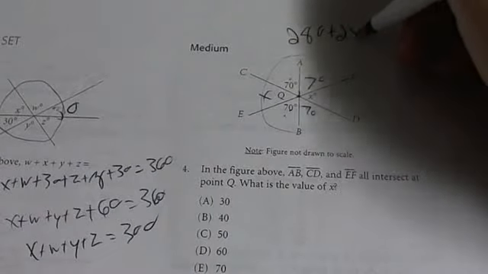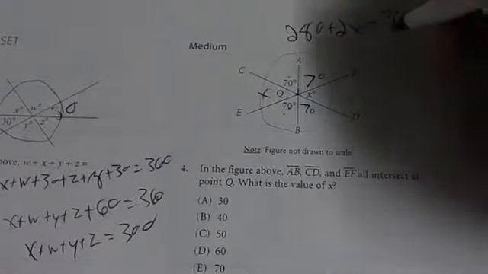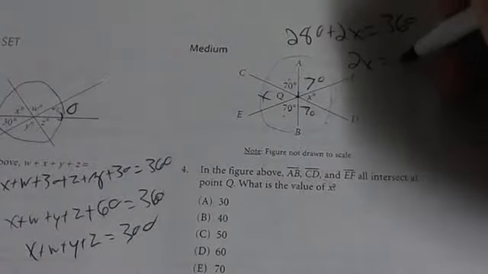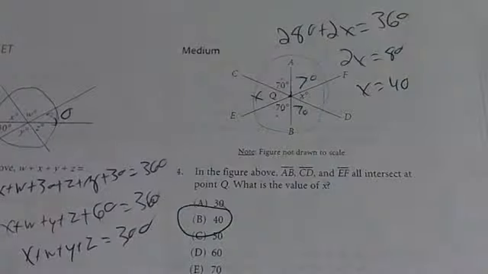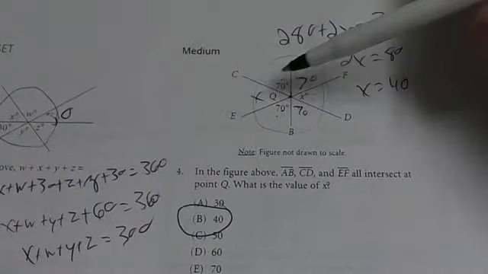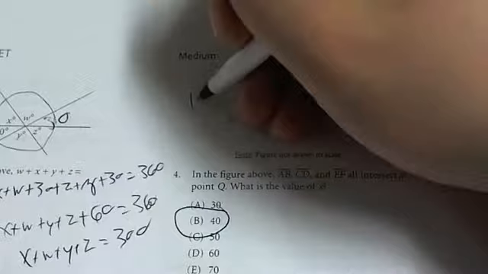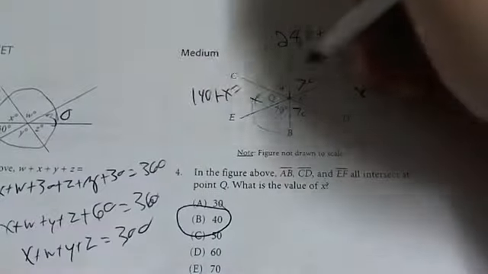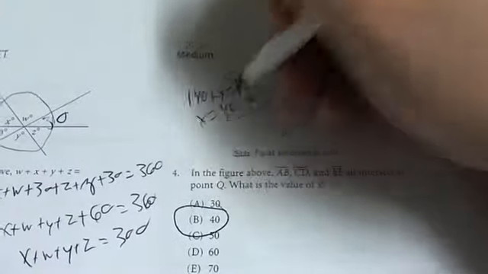280 plus 2X is equal to what? 360. Subtract 280 from both sides. 2X is equal to 80, so X is equal to 40. The answer is B. Or, if you saw another way, you should do opposite angles, here to here. So you have 70 plus X plus 70, and that's 140. 140 plus X has to equal, since this is a straight line, 180. So X is equal to 40.